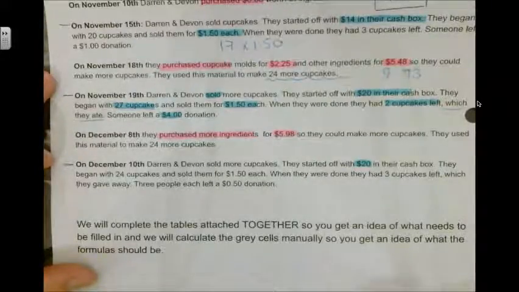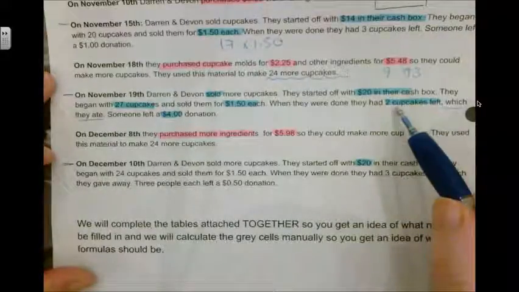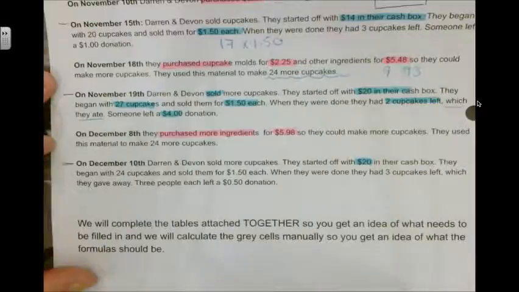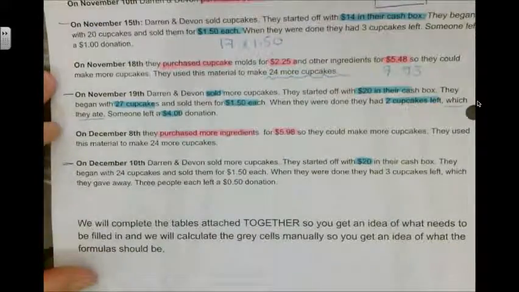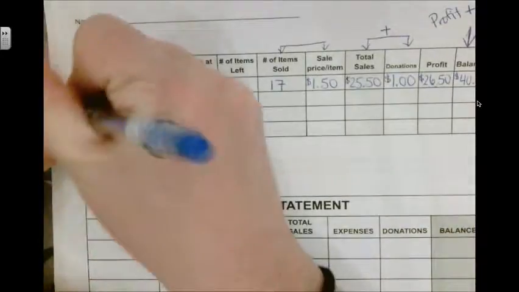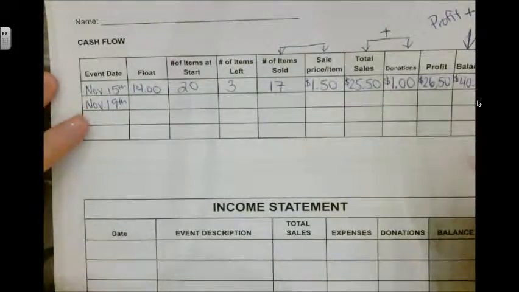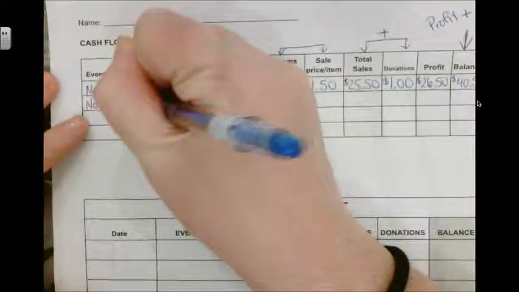But you do have to still factor in that they have 2 left because that means they didn't sell those 2. And then it says someone left a $4 donation. So I'm going to go ahead and fill in my information for November 19th. Okay, so on November 19th, they're starting out with exactly $20 in change in their cash flow.